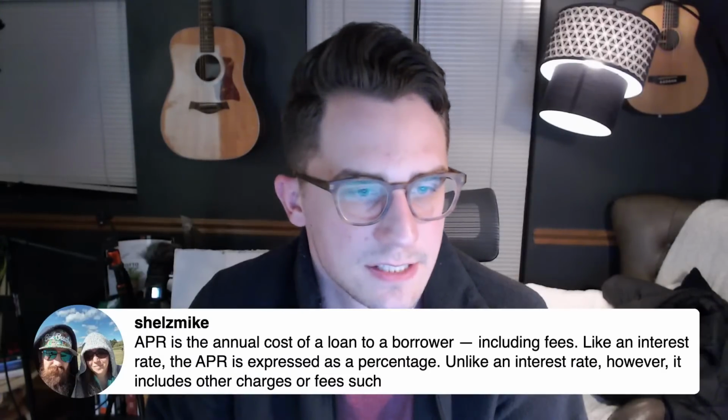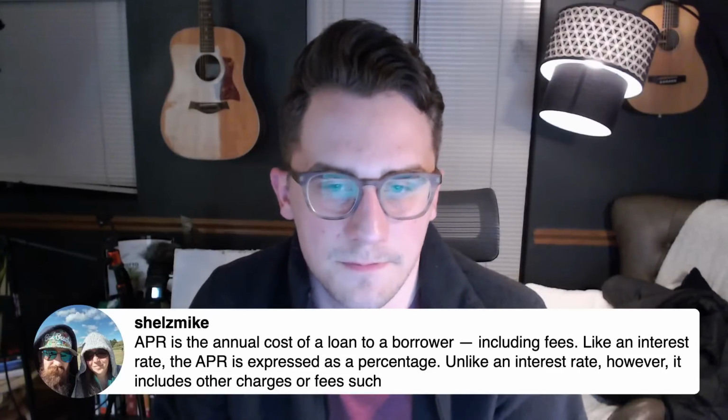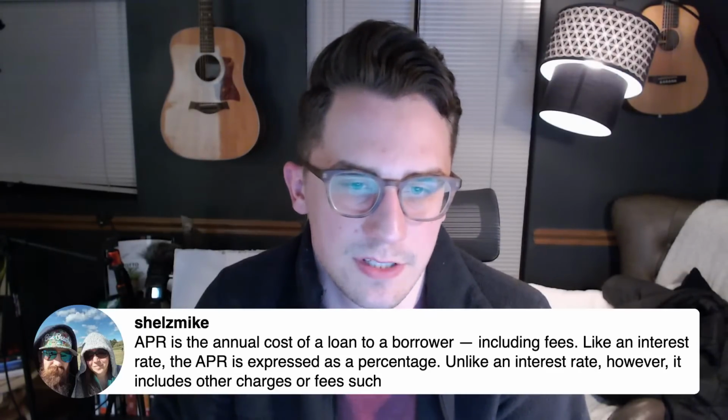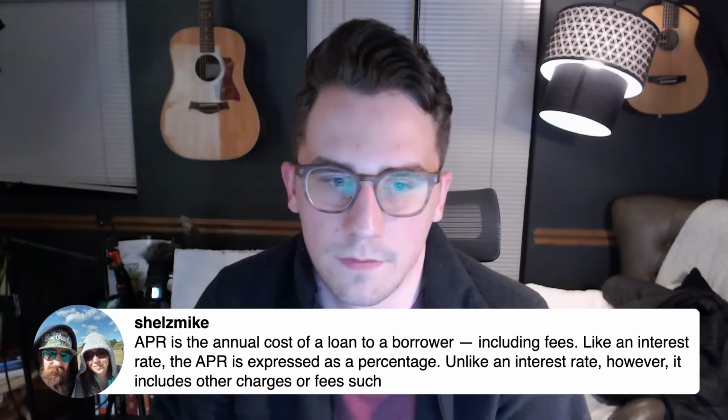Cool. Shell's Mike summed it up real nice. APR is the annual cost of a loan to a borrower, including fees. Like an interest rate, the APR is expressed as a percentage. Unlike an interest rate, however, it includes other charges or fees.